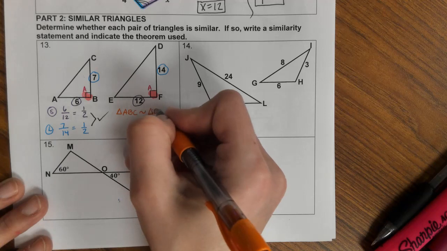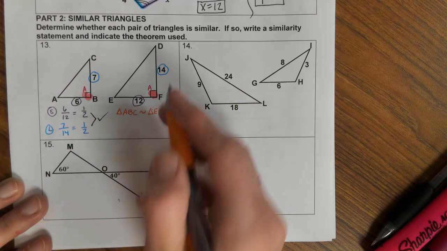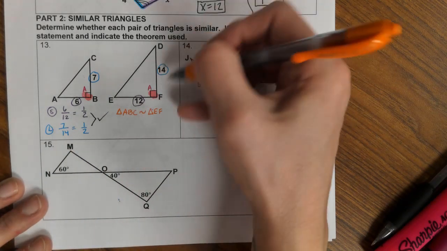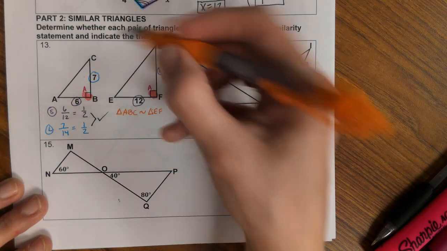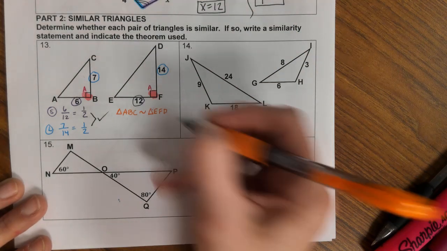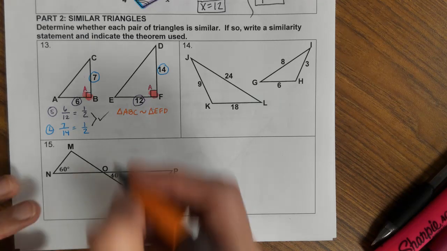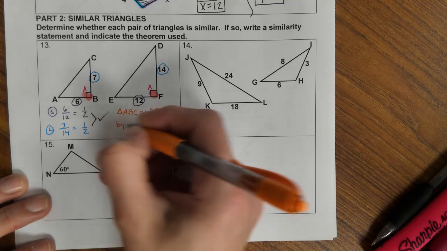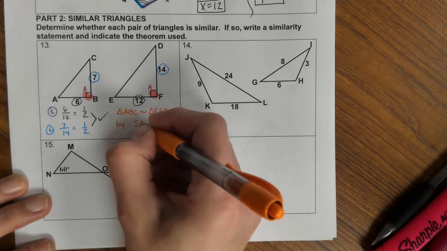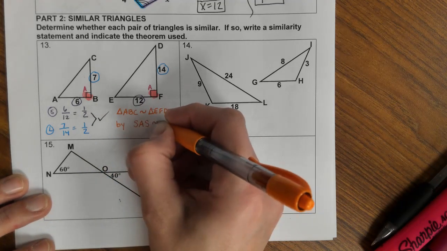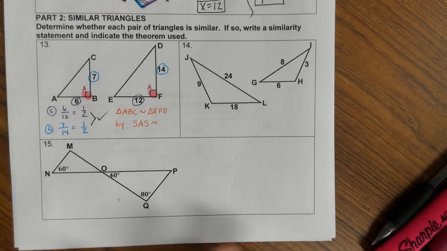So E will be first. Again, the 90-degree angle goes in the middle. And then we go down the longer side to get to that last letter. And that's why I did not call it triangle DEF. But it also wants to know which theorem was used. So we could say by the side, angle, side, and we could just put that for similarity.